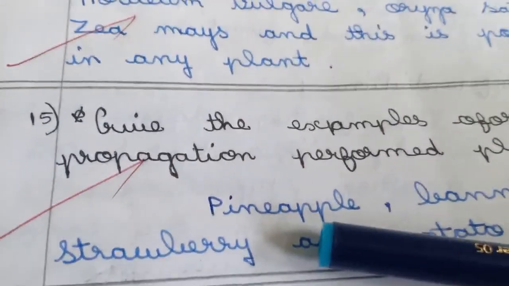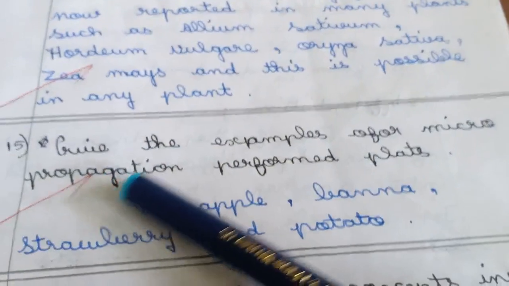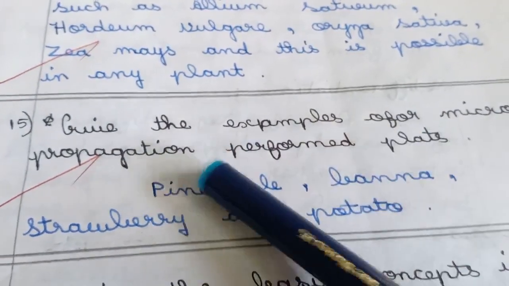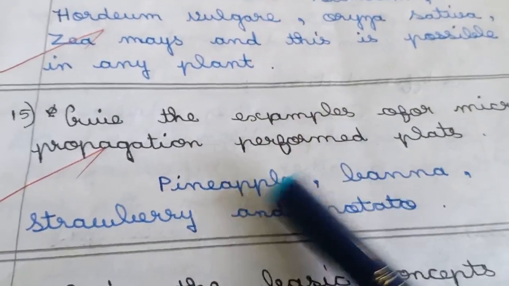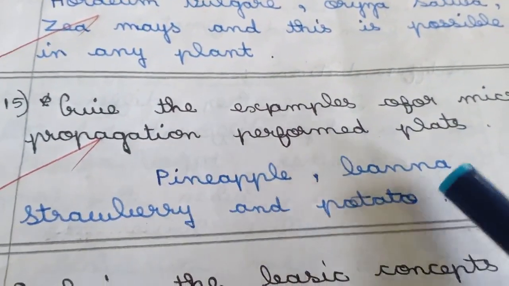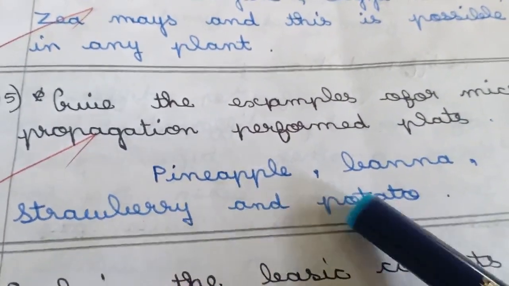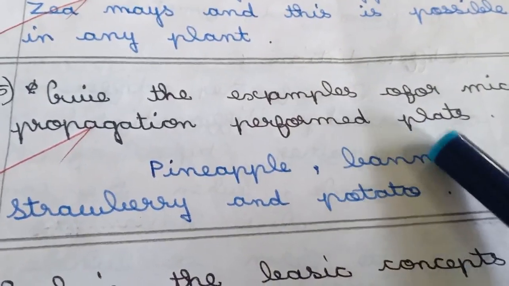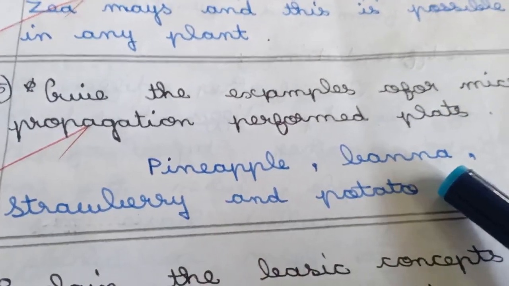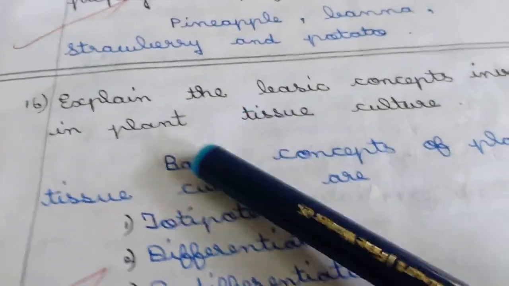Now let's move to the 15th question. Give the examples for micropropagation performed plants. Okay, it is plants. Micropropagation. The examples are pineapple, banana, strawberry and potatoes. Okay, pineapple, banana, strawberry and potato. Banana is also a spelling mistake. Pineapple, banana, strawberry and potato. Is it clear, children? Now moving to the 16th question.